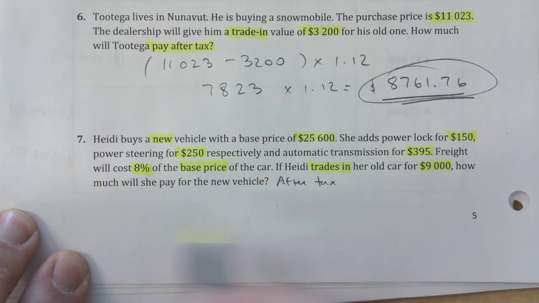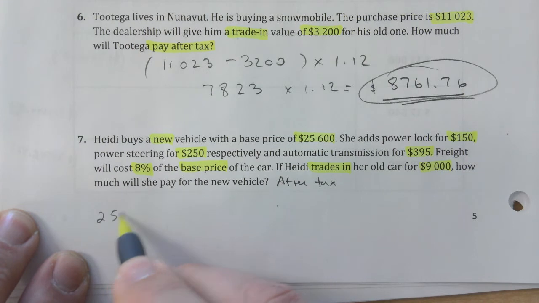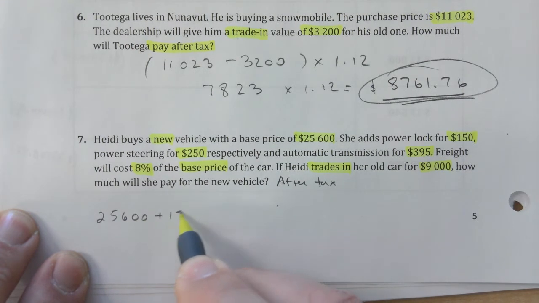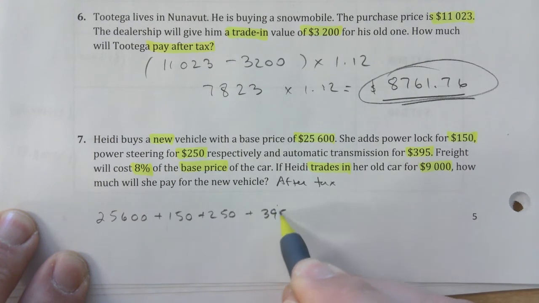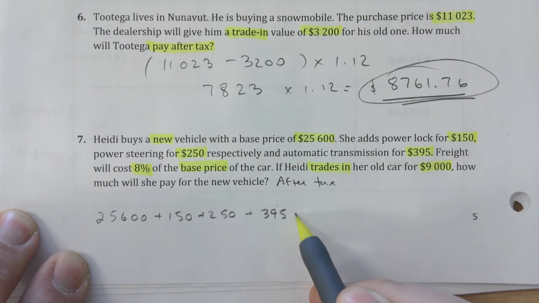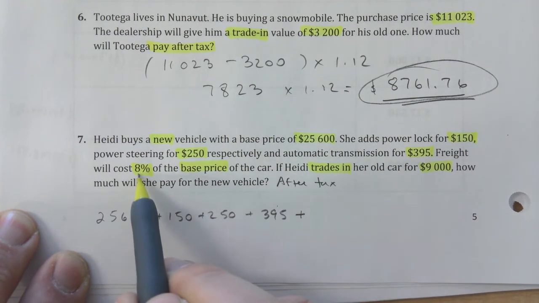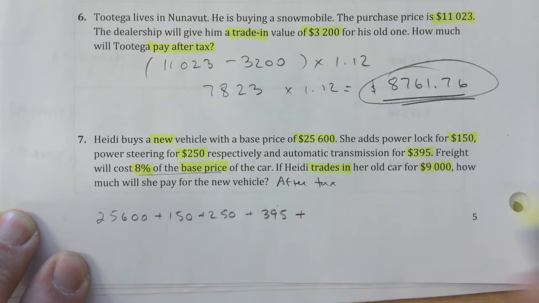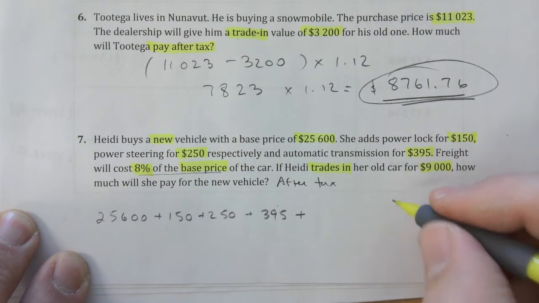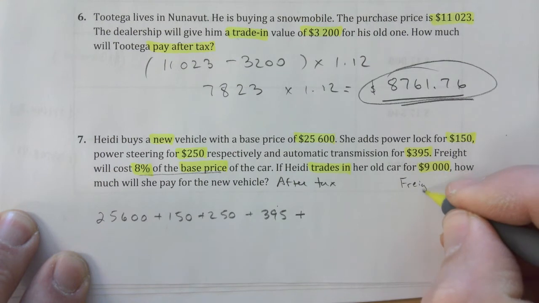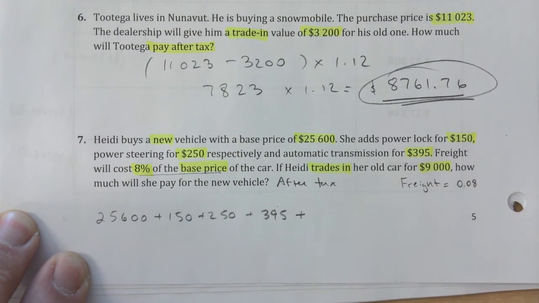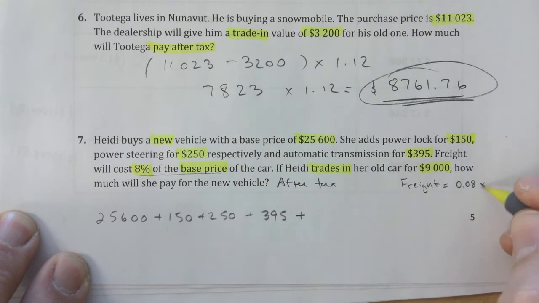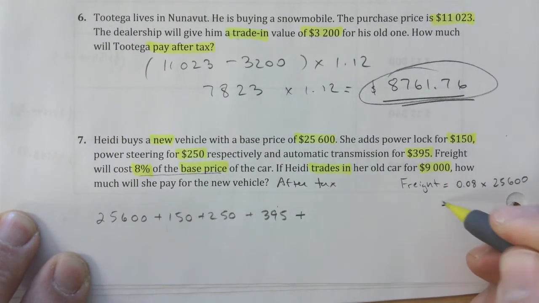Okay, so let's answer this question. So you start with the base, all the options, right? We're going to add our freight, right? So somewhere on the side here, it's 8%, which is 0.08 of the base price, which is 25,600.